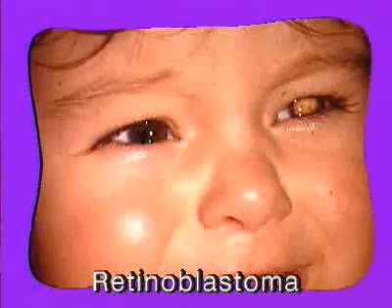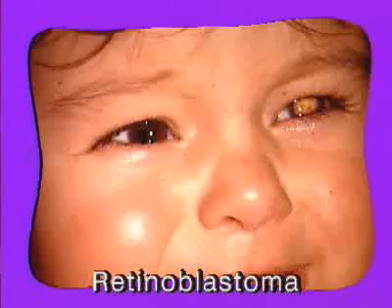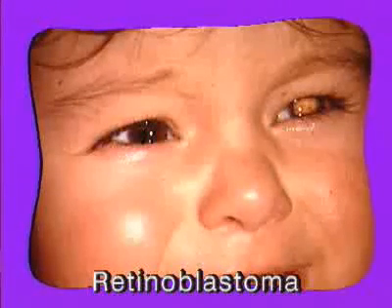This also means excluding other factors which can cause the axis of the eyeball to deviate. This child's left pupil appears yellow. He suffers from a retinoblastoma, a retinal tumor.